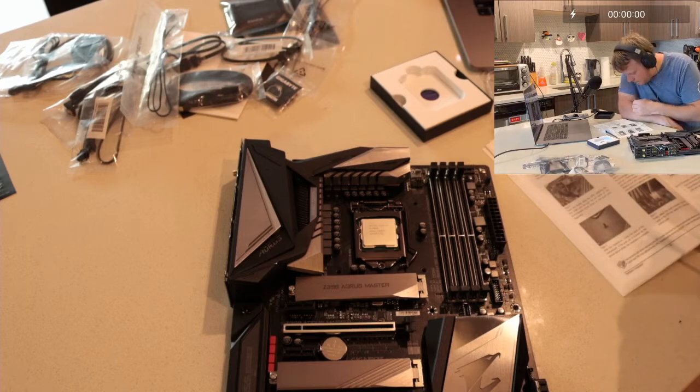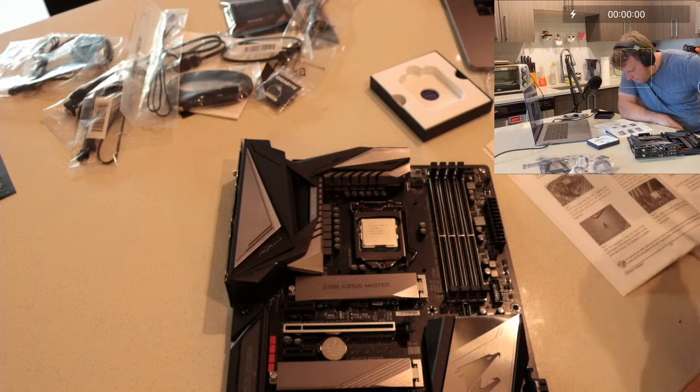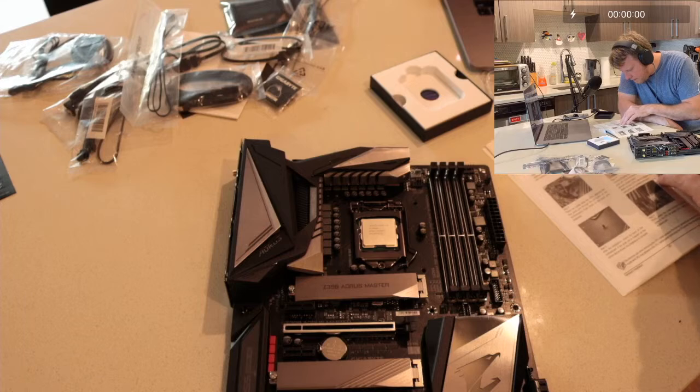Dual channel mode cannot be enabled if only one memory module is installed. When enabling dual channel mode with 2 or 4 memory modules, it is recommended that memory of the same capacity, brand, speed, and chips be used. Channel A and channel B, DDR4A1, DDR.